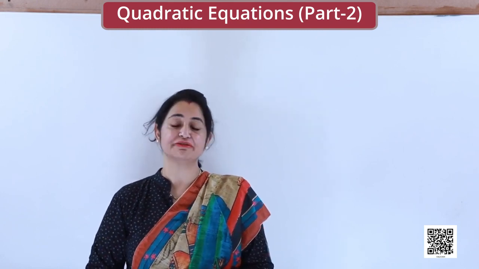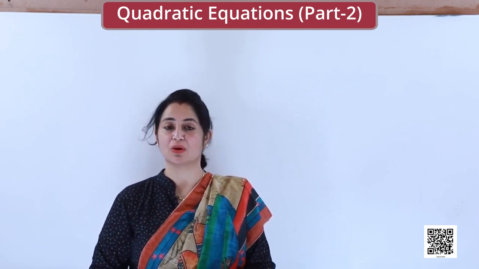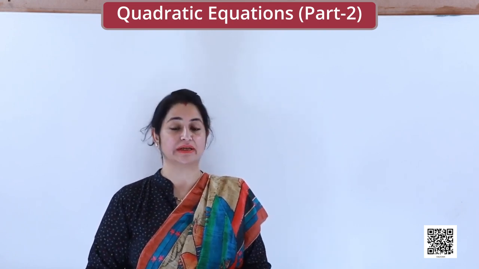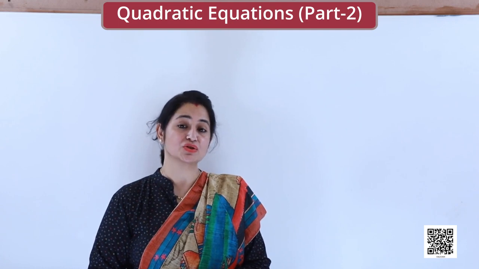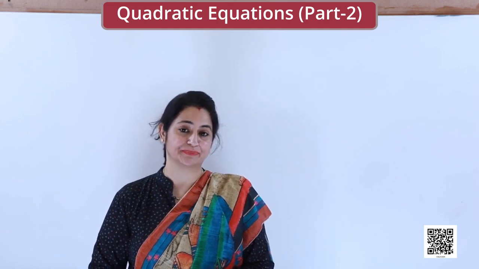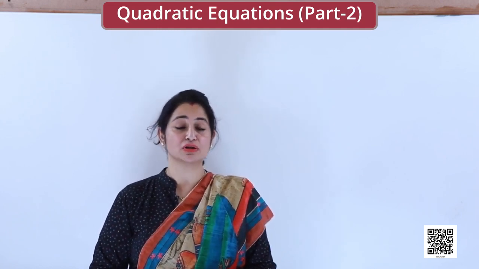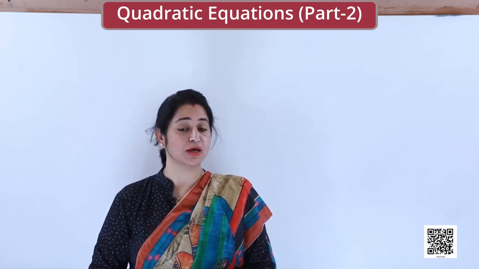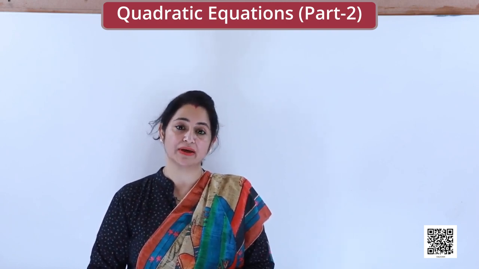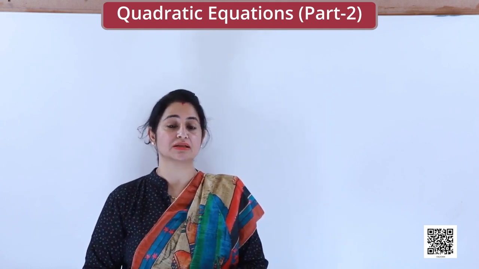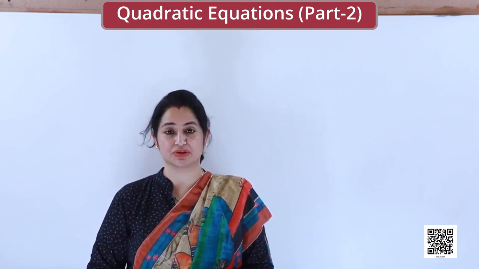Well children, in the first part of this chapter, we saw how a quadratic polynomial can be easily converted into a quadratic equation. We also saw the standard form of the quadratic equation, and we also tried to identify a few of them. And after that, we also formed a few quadratic equations of our own. I hope you have understood it all and have also practiced it well. So today we will look at some methods of solving these equations.